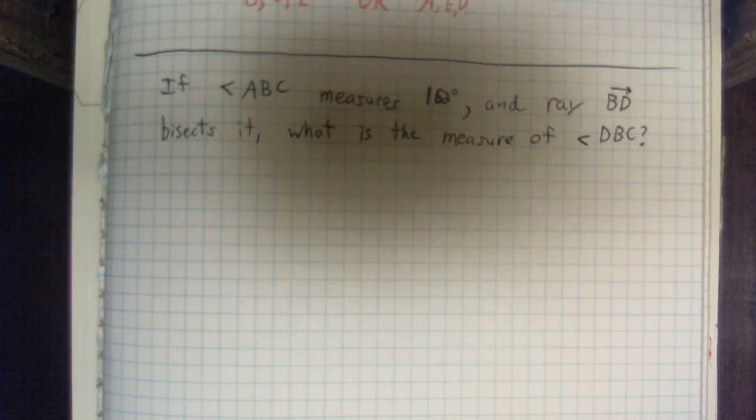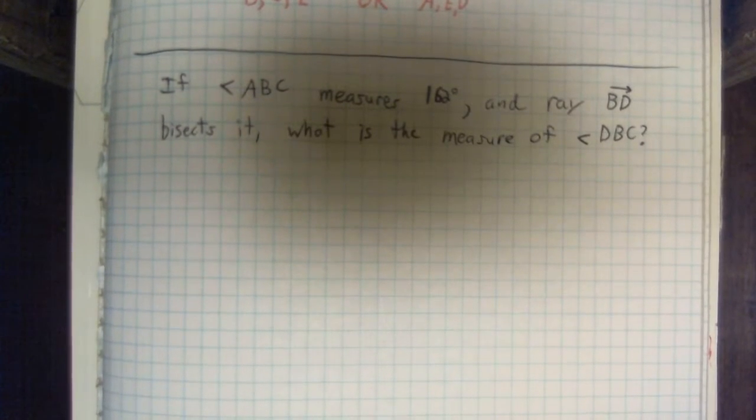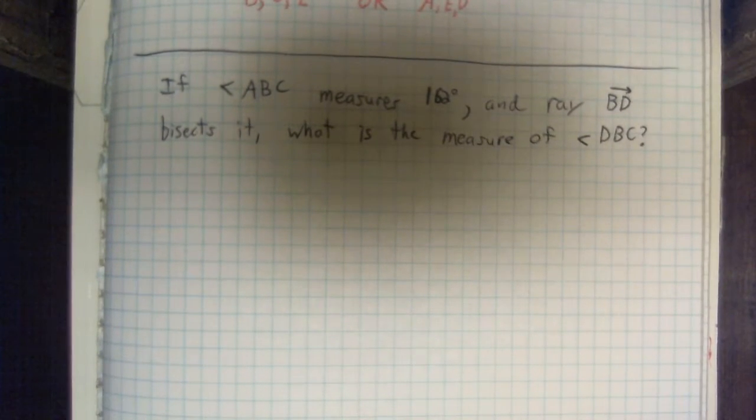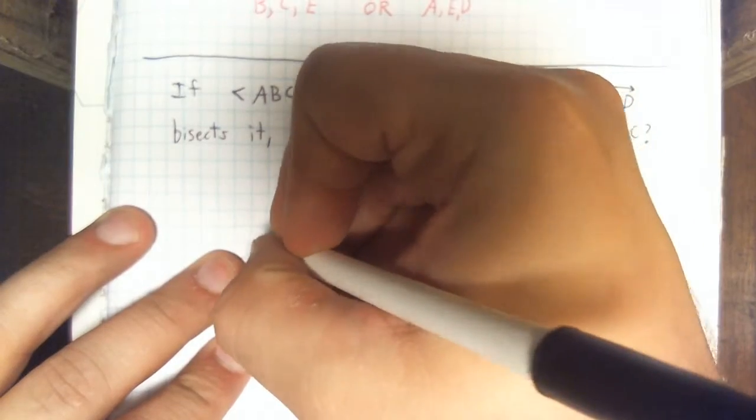Something else that we talked about was angle bisectors. So, the question we have here is, it says if angle ABC measures 162 degrees and ray BD bisects it, what is the measure of angle DBC? Well, I don't have anything to look at, so it's kind of difficult for me to say right now. I'm sure I could do the math up in my head, but it's so much easier if I have a picture. So I'm going to just quickly draw.